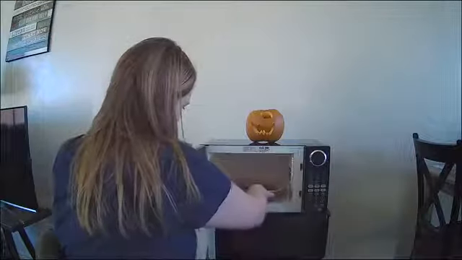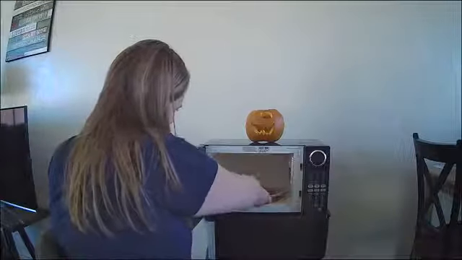Okay, put the chocolate bar in. I'm going to put it in for 30 seconds. And it's rotating.